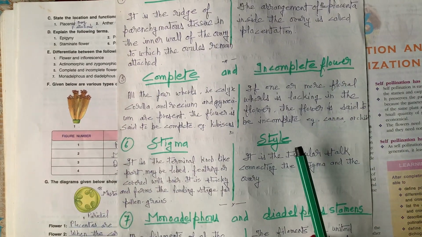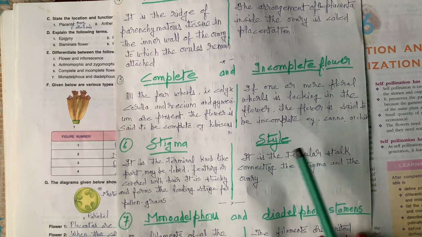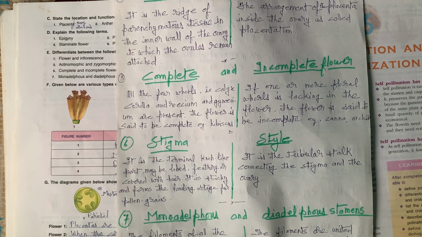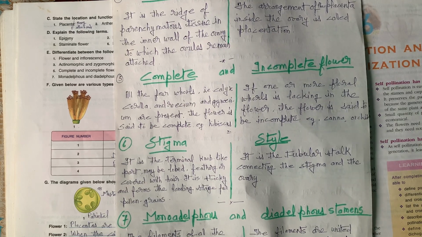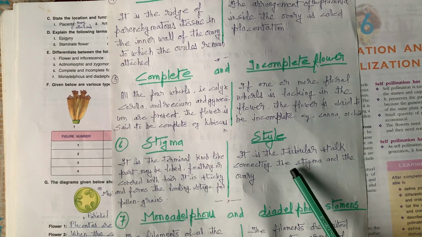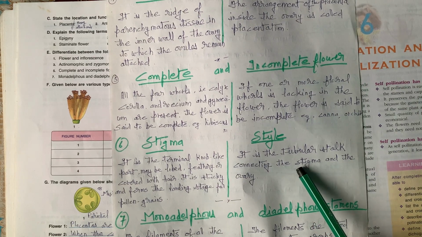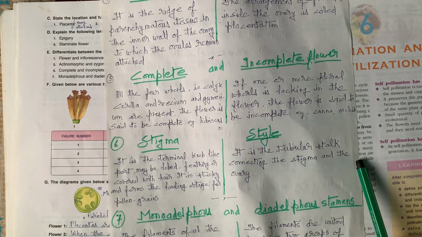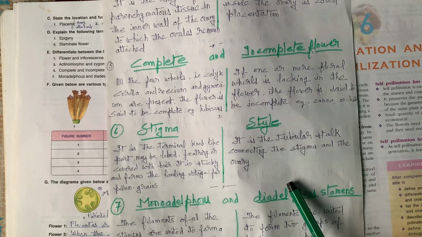China rose में जो stamens monodelphous condition है, उस monodelphous के center से style होती है. जो monodelphous condition stamens का होता है वो red color का होता है, और जो style अंदर present होती है वो white color की होती है there. And the style is surrounded by the staminal tube. So style is the tubular stalk connecting the stigma and ovary. I told you already earlier.